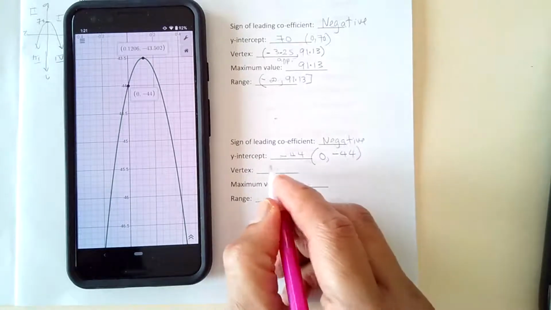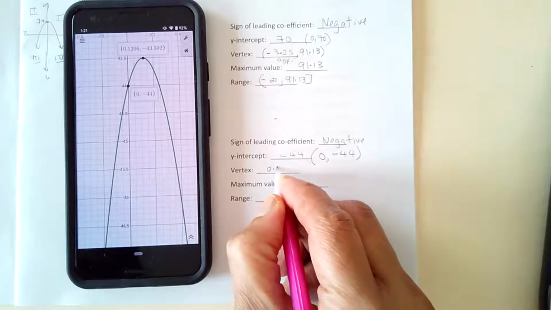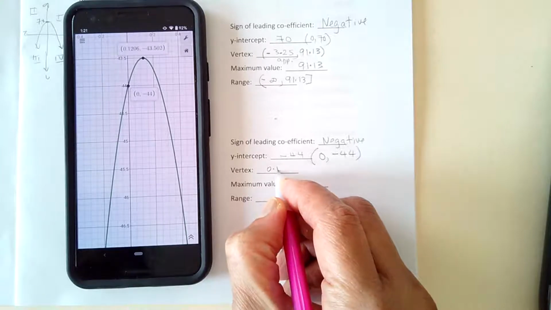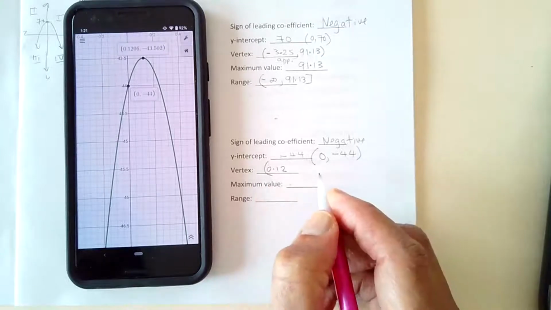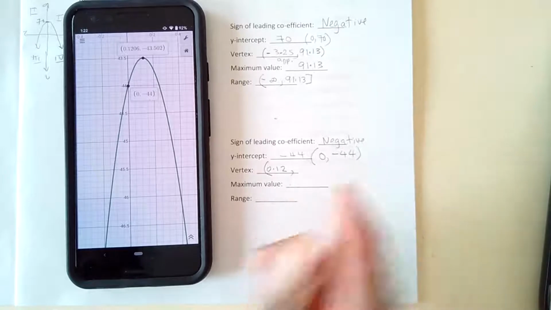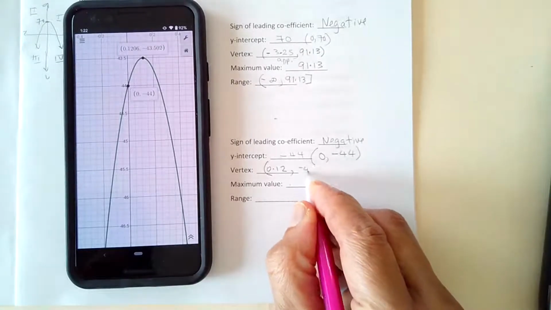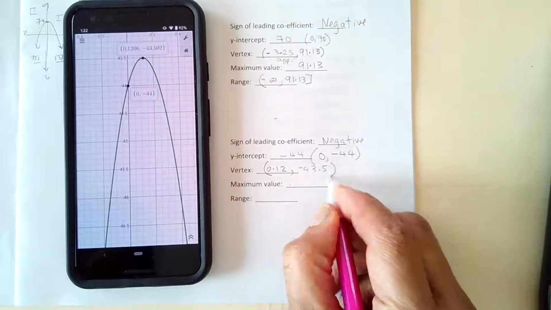We can round that to -0.1 or leave the 2 decimal places. And the y coordinate is -43.5.